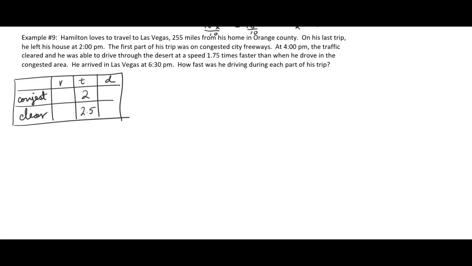All right, now let's talk about the speed that he's going. We don't know how fast he's going in the congested area, but we know that when it clears, he was able to drive 1.75 times faster. So that's going to be 1.75 times x, okay? So the distance that he traveled in congested traffic was 2x, 2 times x. And then what is it for the clear traffic? Well, it's going to be 2.5 times 1.75x, whatever that is.